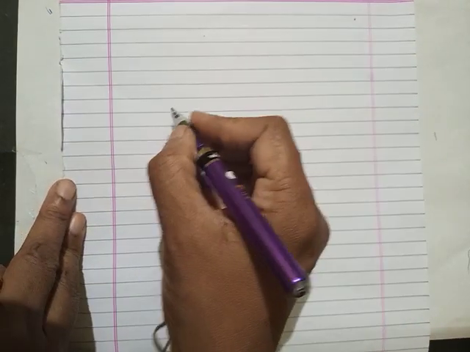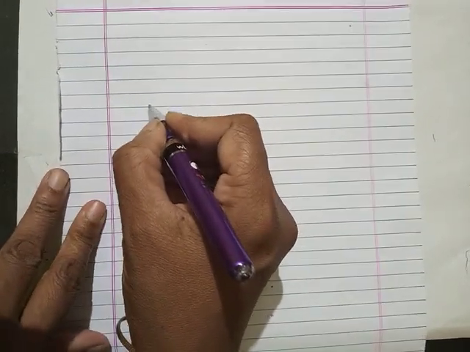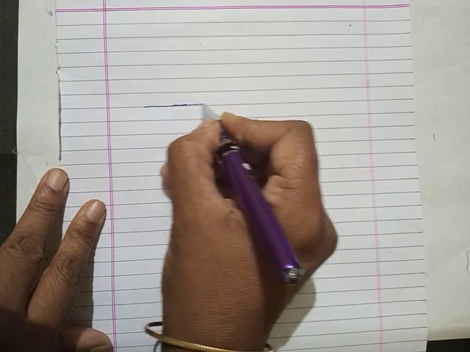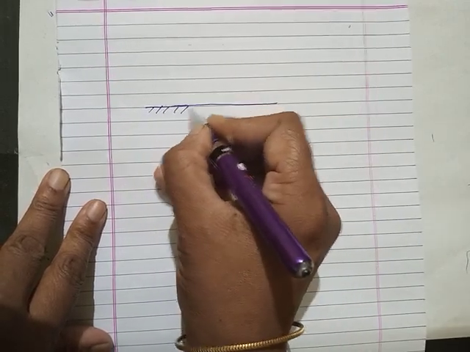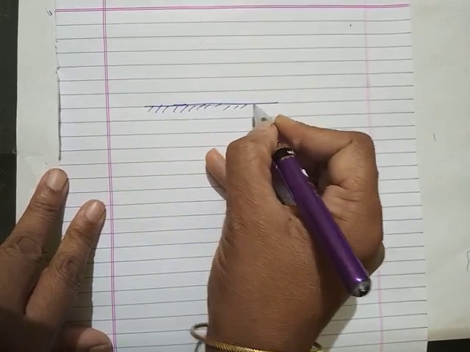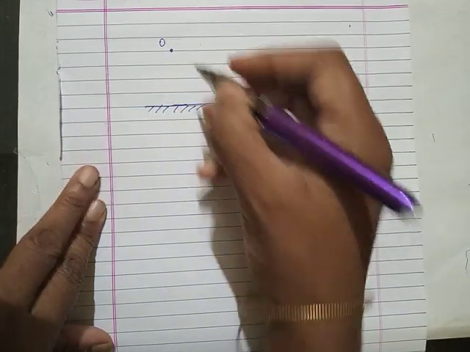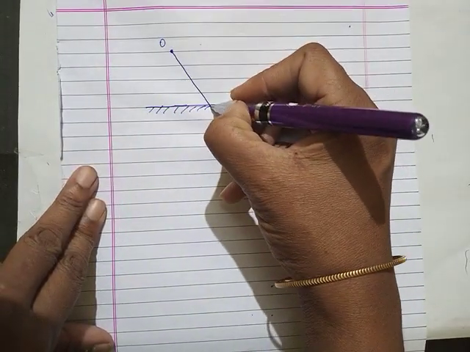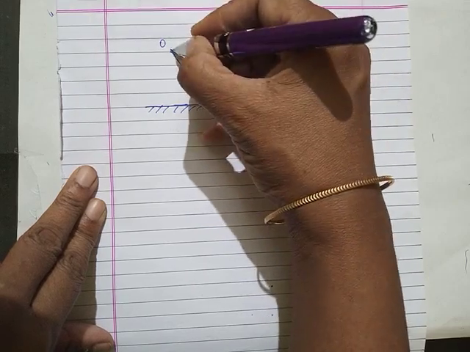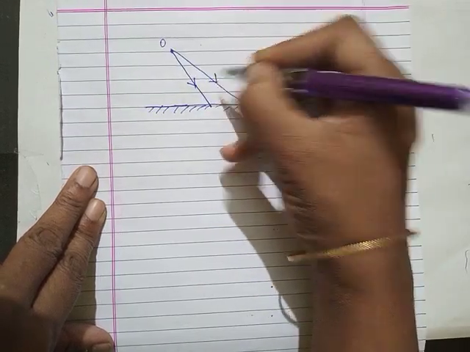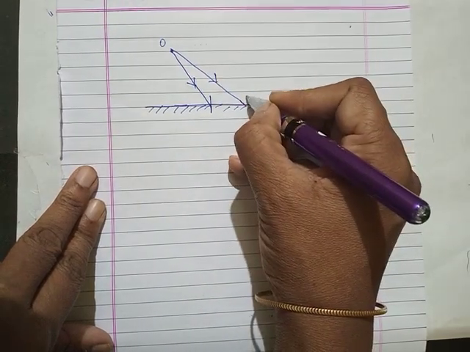Okay, so I'm using ruled lines for that, as in your ruled notebook. So this is my mirror, and then I have taken my object somewhere here. So two incident rays, one here, any angle, another one here, normal.